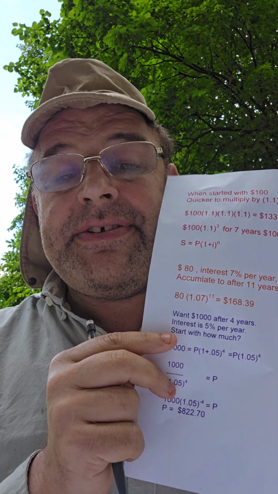And that 1.07 to the 11 is a quick way of saying times 1.07 times 1.07 times 1.07. The next year we times by 1.07, and then the year after that times 1.07, 11 times. Instead of multiplying it out 11 times, we just say the power of 11. All right, this is a beginner's course, but I'm going to go just one step further. We want to accumulate $1,000 after 4 years. Interest is 5%. How much do we put in?